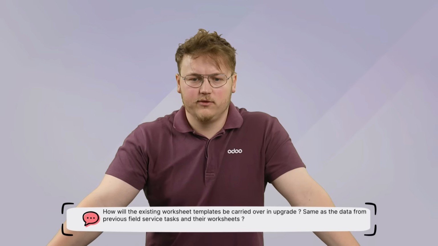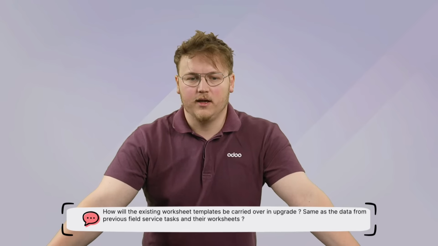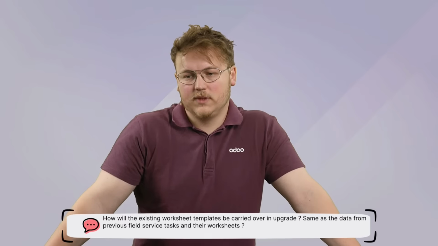Next question from Ahmed. So how will the existing worksheet templates be carried over in upgrade, same as the data from previous field service tasks and their worksheets? Yeah, so this is a really good question. Basically, the scripts are already in the making, and it shouldn't be an issue for the data from field service to be put back in planning. Of course, I think the most touchy part for the developers are the worksheets, having studio fields to be changed into property fields. This is something that is already in the making.